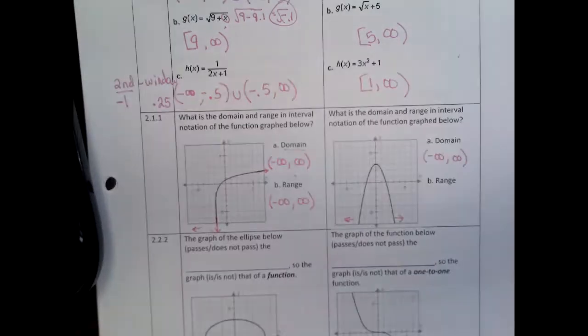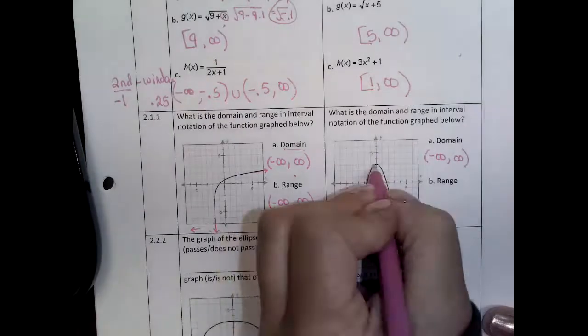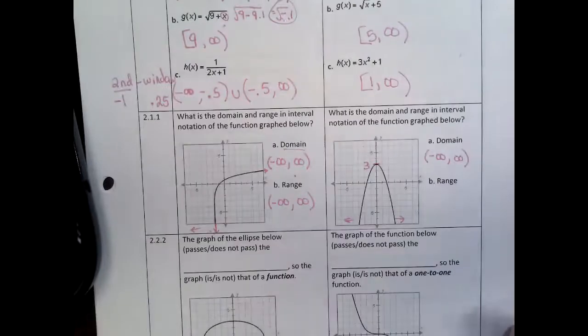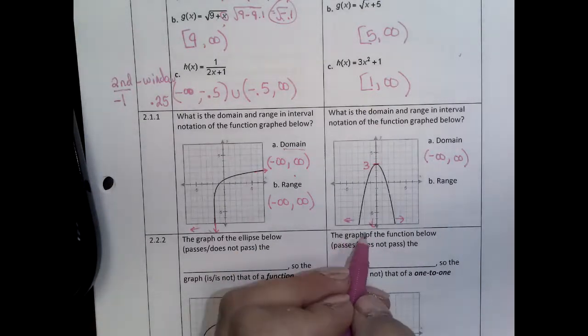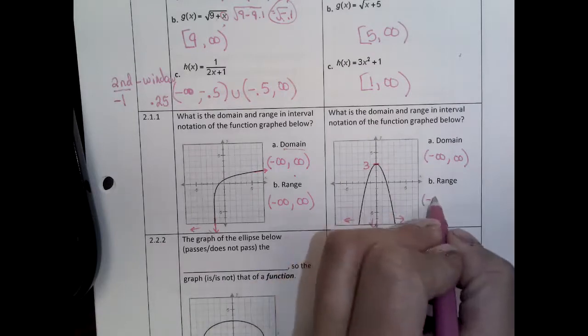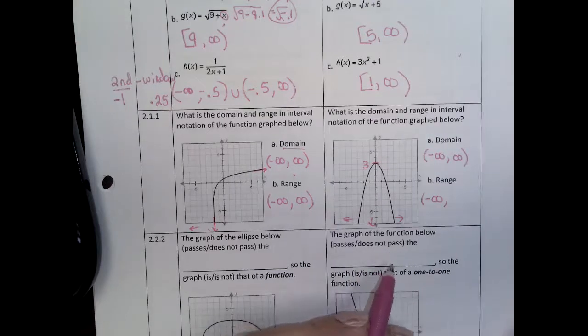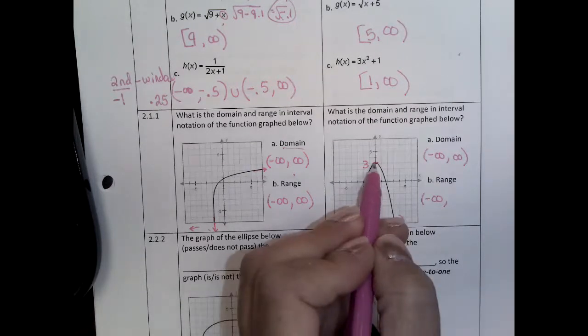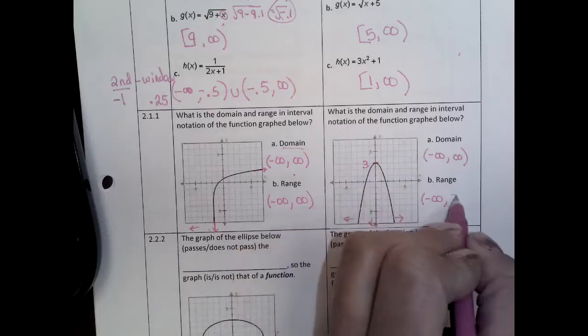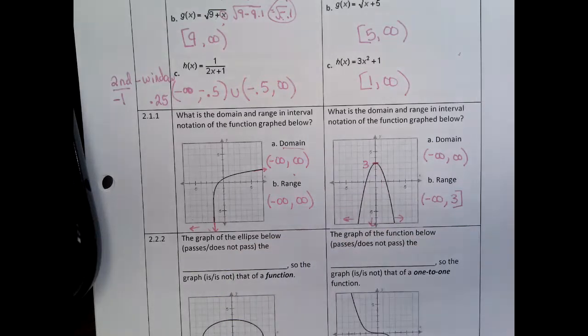But now we have to look at our range. We can see here that it stops, and it stops at 3. Almost every time I ask this question in class, someone says it goes from 3 to something. It starts at 3, but that is not the case. Remember, we always start at the bottom. So how far down does this thing go? It goes forever in the downward direction, so it starts at negative infinity. Where does it stop? Its highest point is here at 3, and it does touch it.